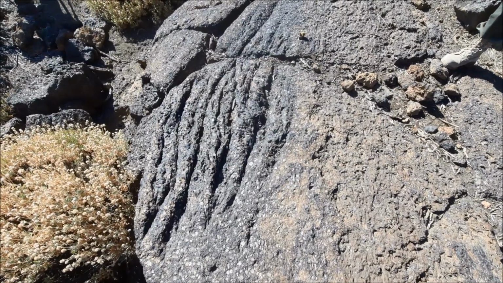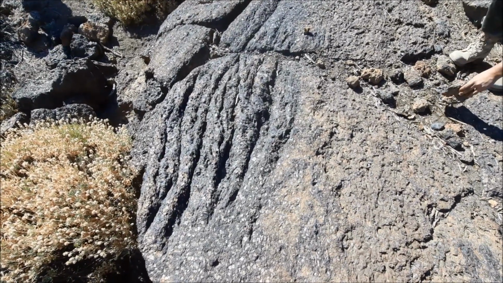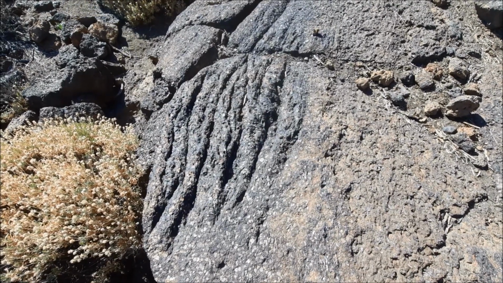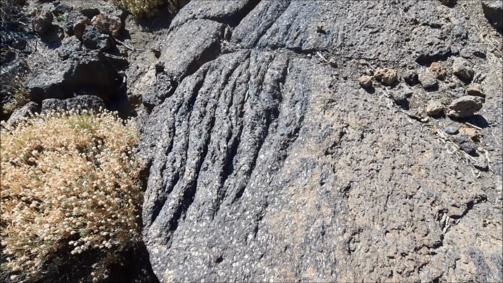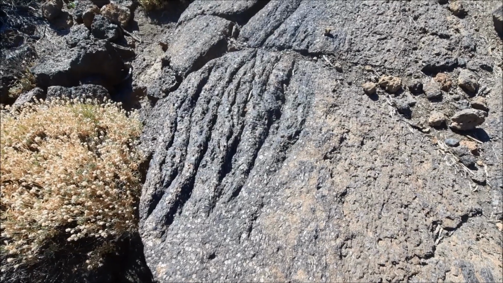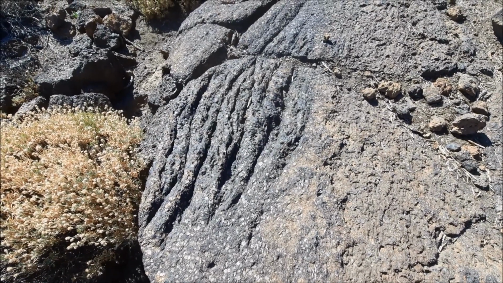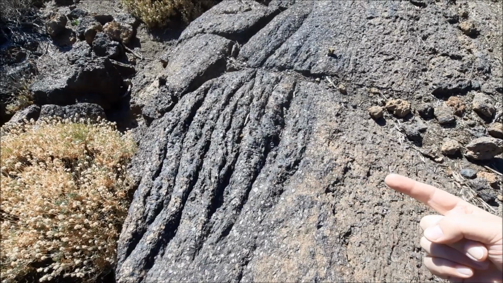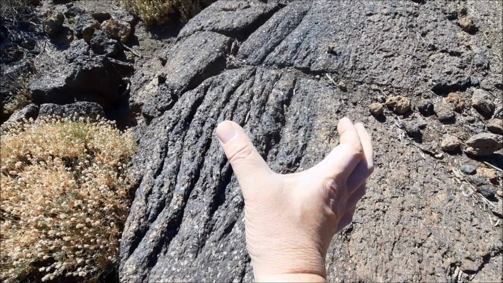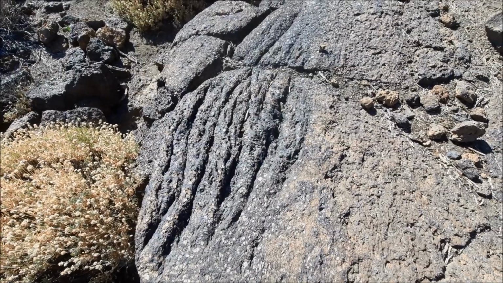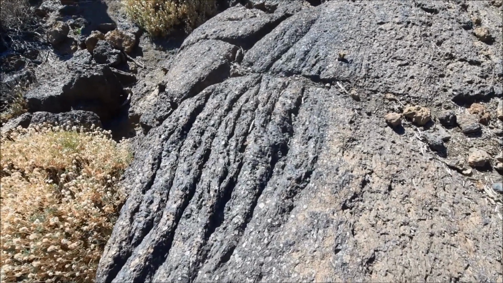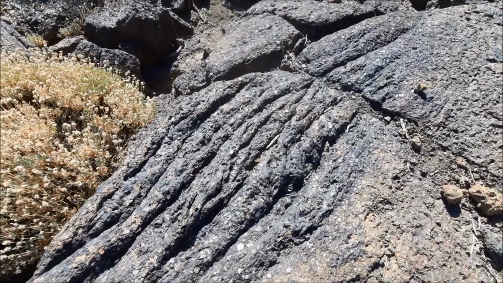So I'm still looking here at Pico Viejo lavas, and here's some beautiful pahoehoe textures, ropey textures. These come from the flow, and the flow is pushing together the upper partly solidified crust. So this would mean a flow direction this way, and it's squeezing the skin. So this is why we get these wrinkles, these ropey textures, and they're beautifully developed here.